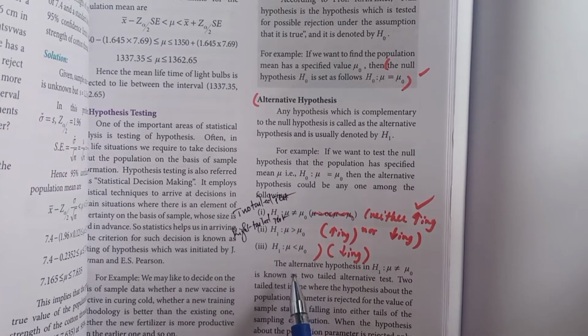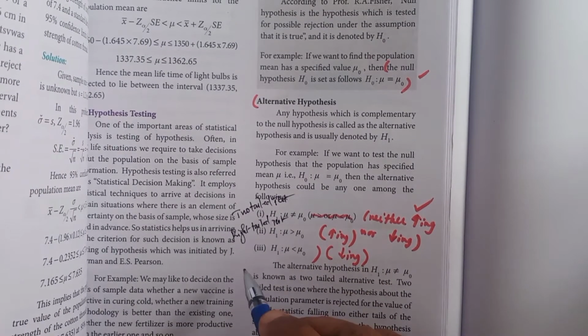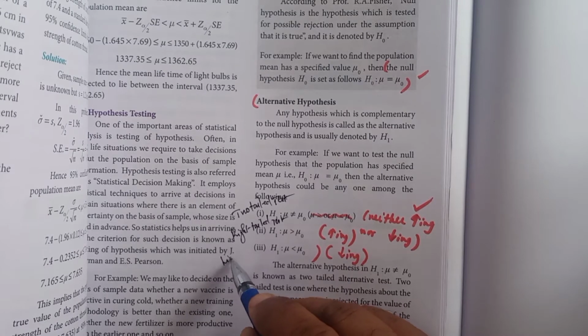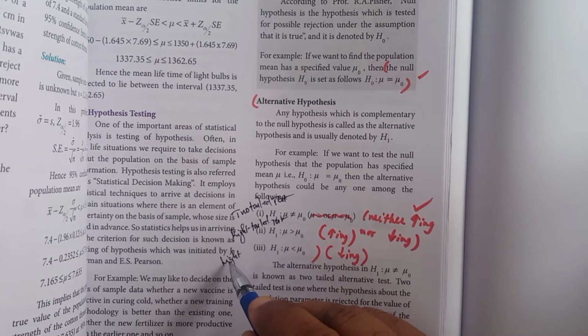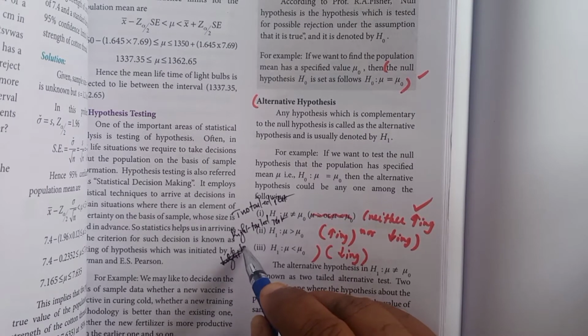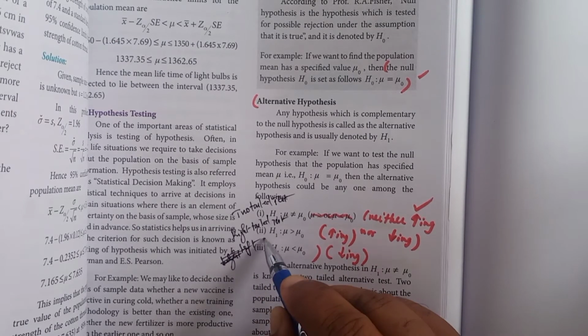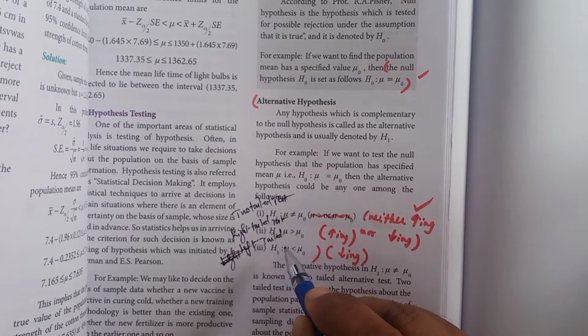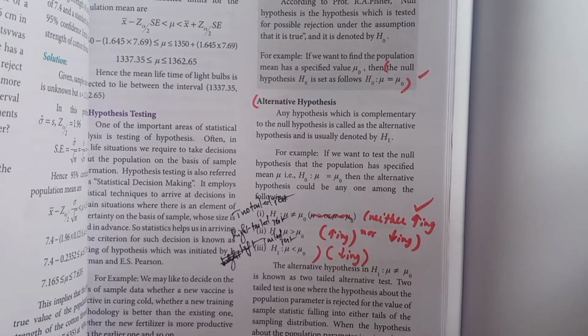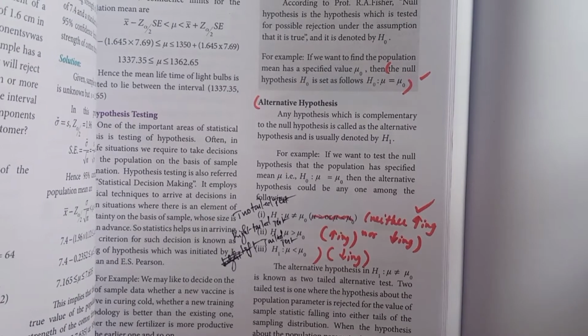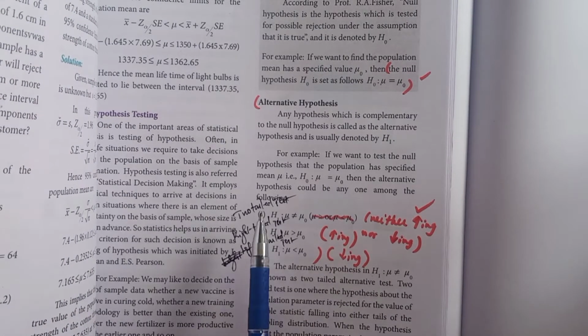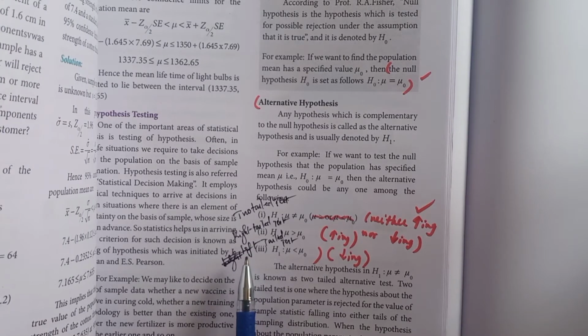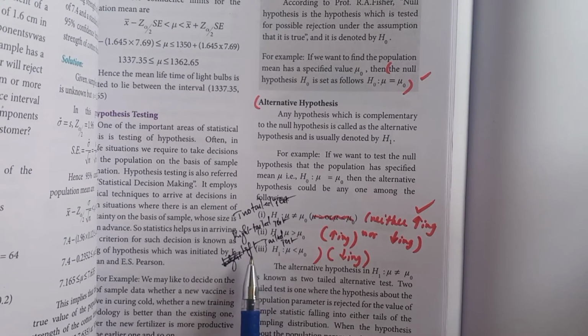And for the third one, mu is less than mu naught, that is for left-tailed test. Okay. First subdivision for two-tailed test, second one for right-tailed test and third one for left-tailed test.